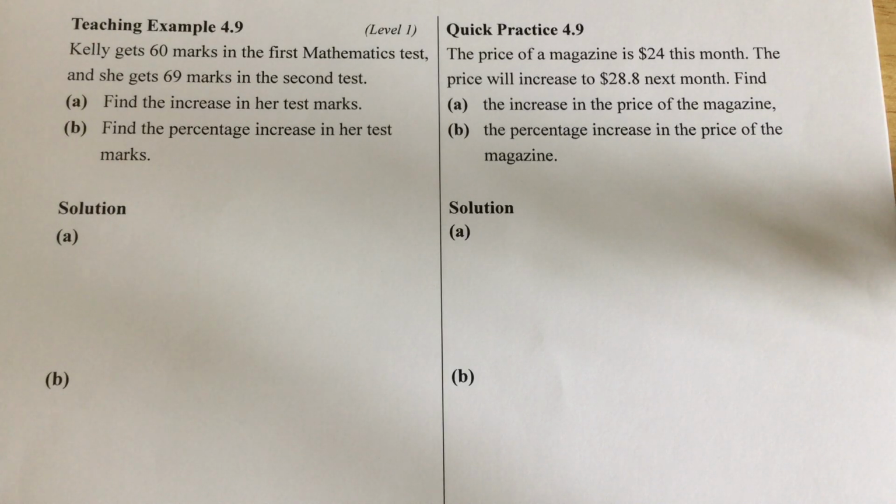Kelly gets 60 marks in the first mathematics test, and she gets 69 marks in the second test. A. Find the increase in her marks. B. Find the percentage increase in her test. First of all, every time, we must find the original value, the new value, and also what we are going to do.